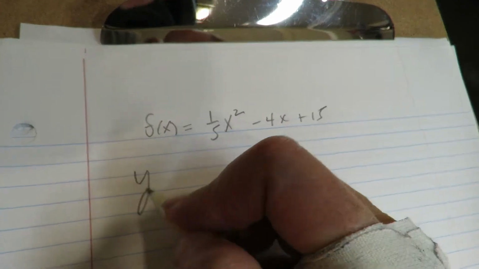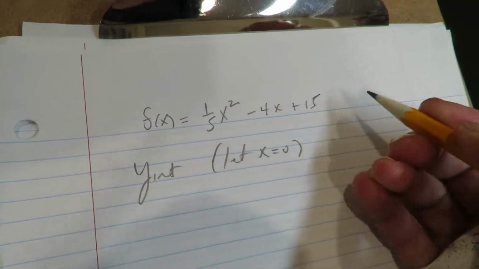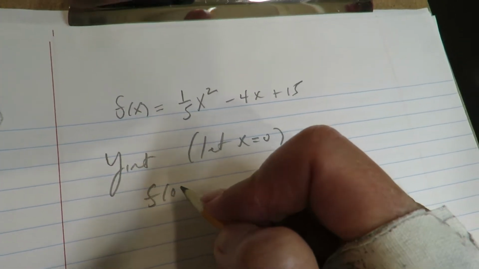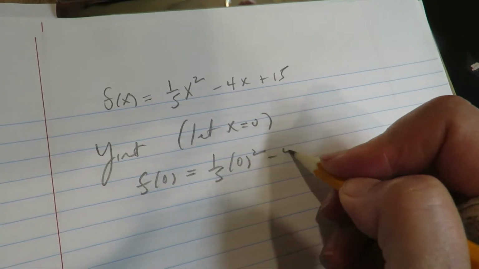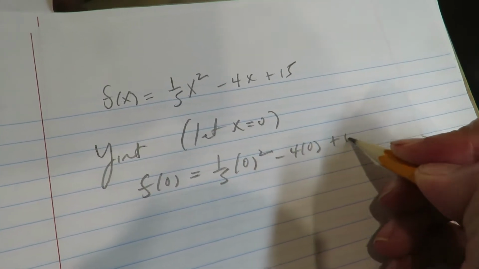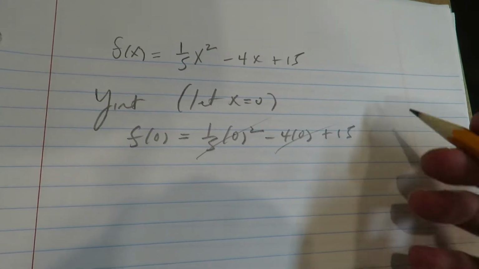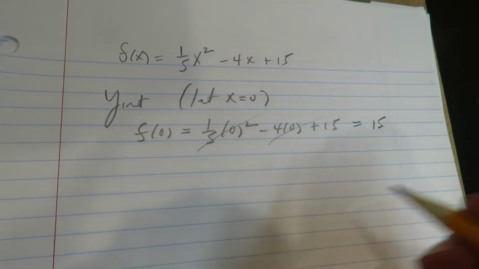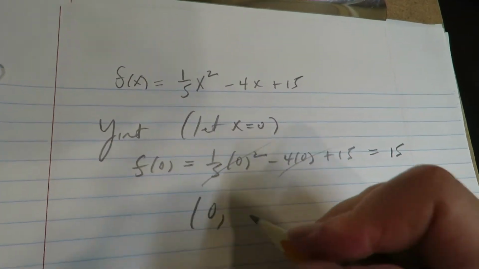All right, y-intercept, that one we know we just let x equal to 0. So we can see here that everything is going to 0, this goes 0, so you're just left with 15. So that means that when x is 0, y is 15.